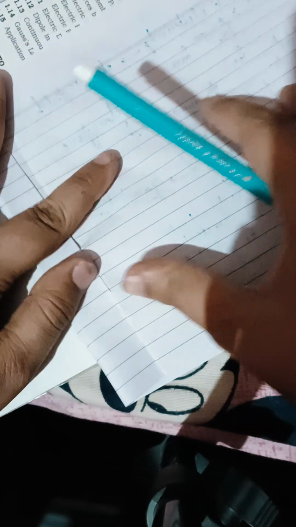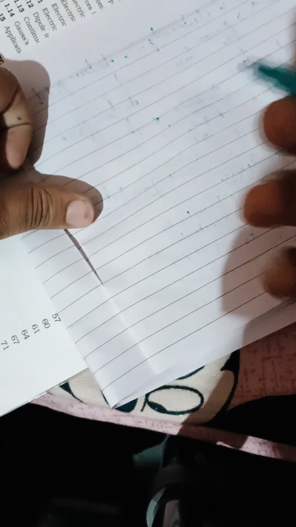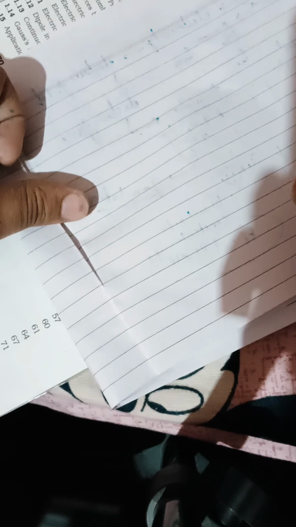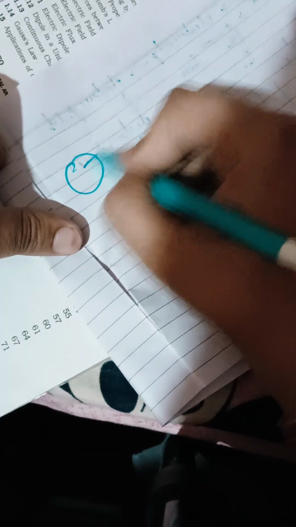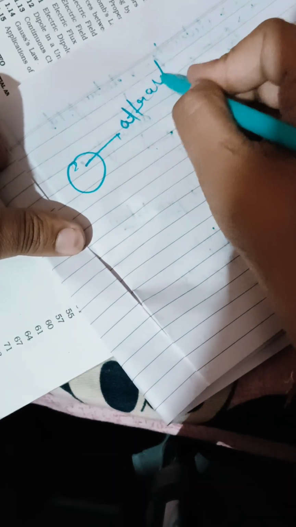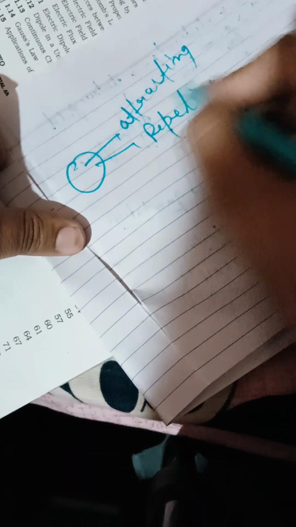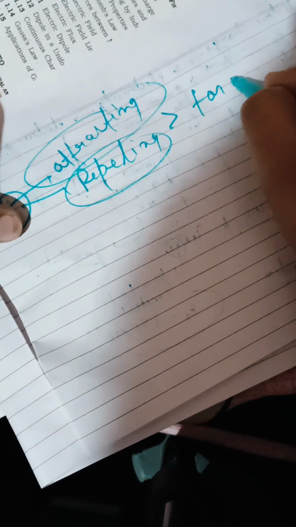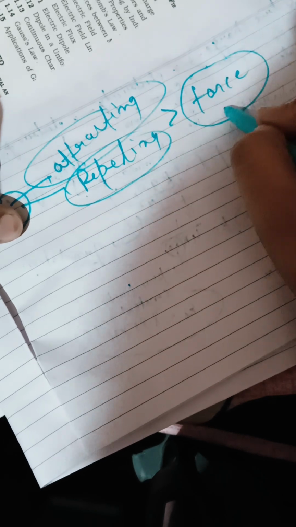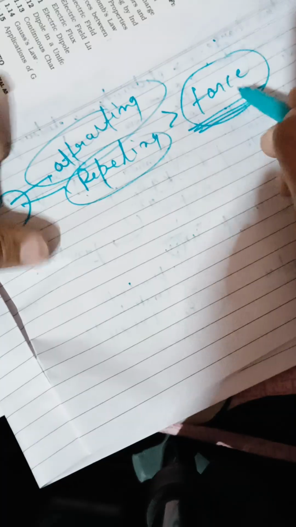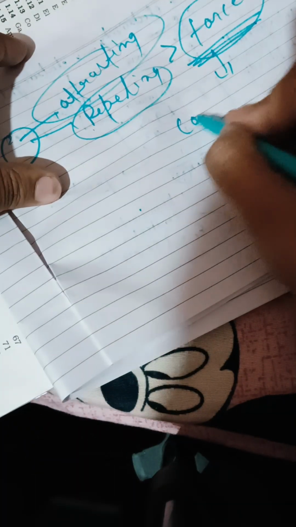Now understand, with this charge what can occur. By this charge we already know that it has an electric field. So if it has an electric field, it is attracting or repelling the object. This attraction and this repelling is a force. So this force has a name: Coulomb force.